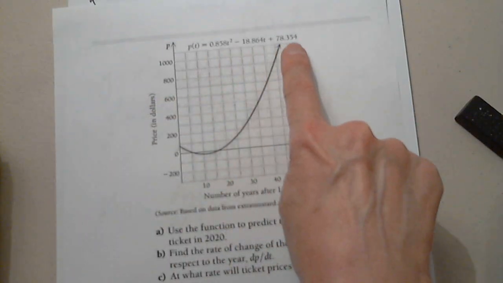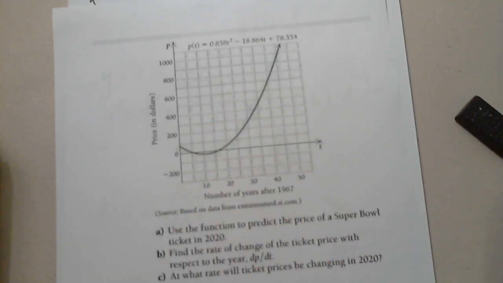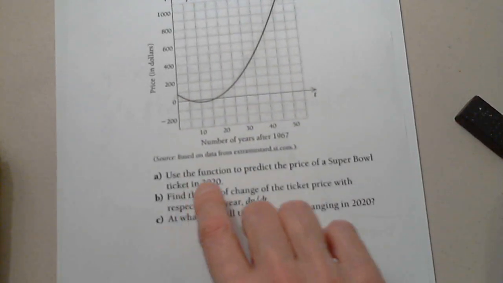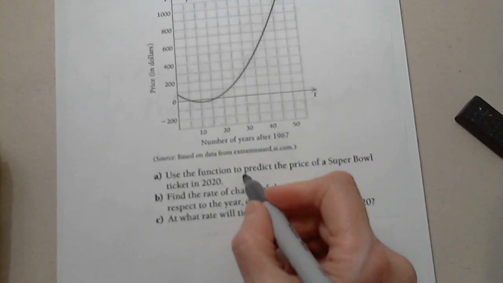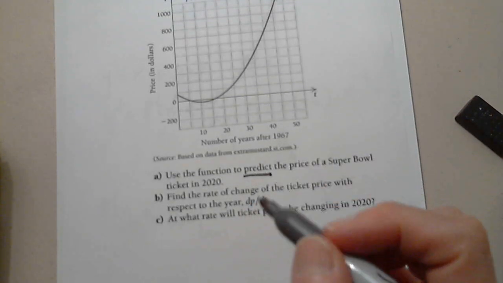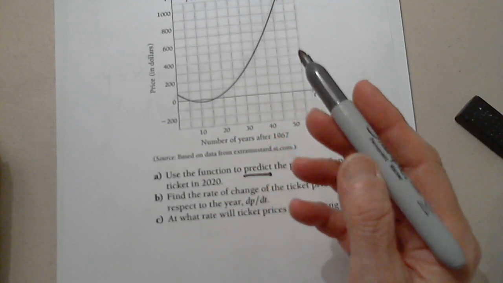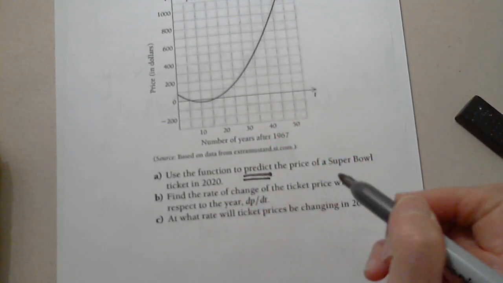And here's the function up here. Then we have to answer 3 questions. Use the function to predict. It doesn't say to evaluate, so I don't have to plug in the function anything. It just says to predict the price.